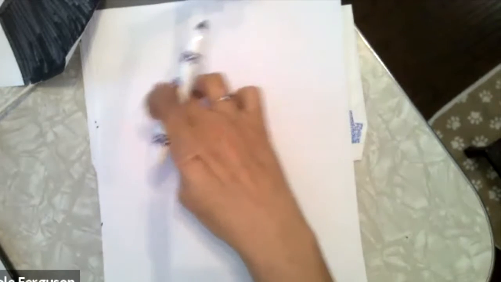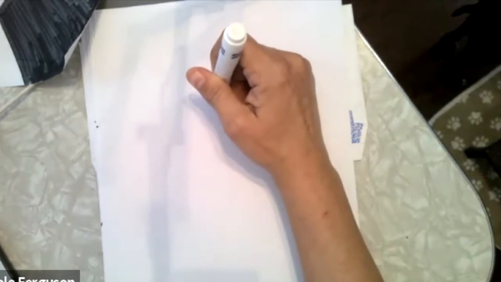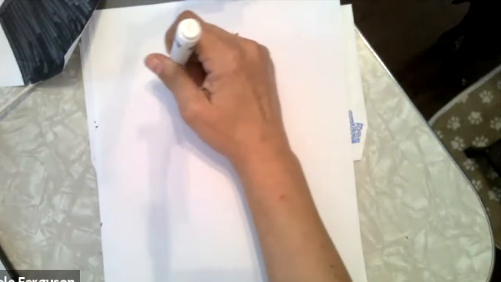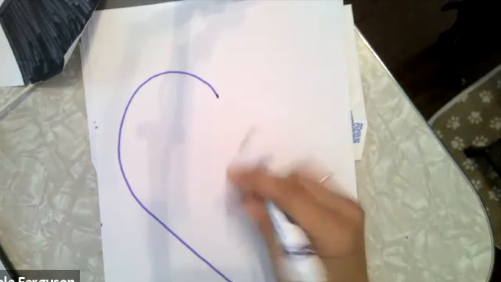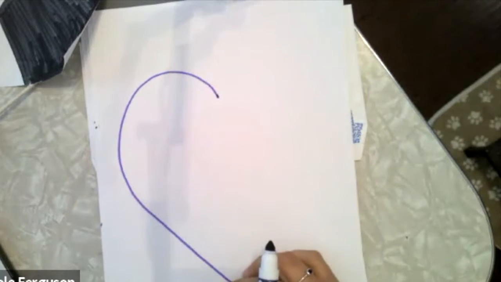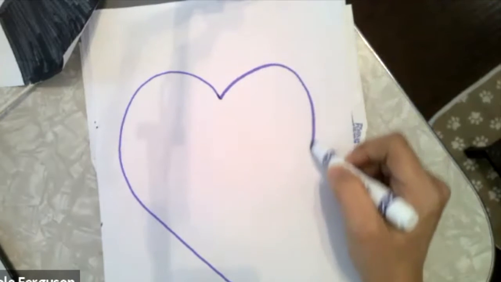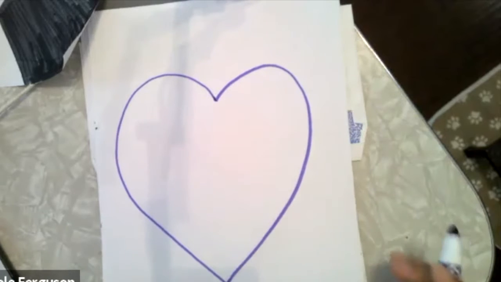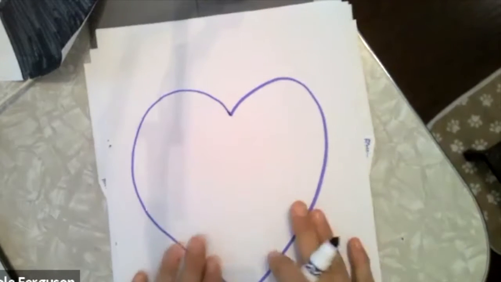So what we have to do first is draw a big heart. The bigger the heart is, the better, because you can color. So I'm going to start here in the middle and draw my heart. A heart always reminds me of a backwards candy cane, and then you've got another forward candy cane. That's what they remind me of. Okay, so this will just be the heart shape.